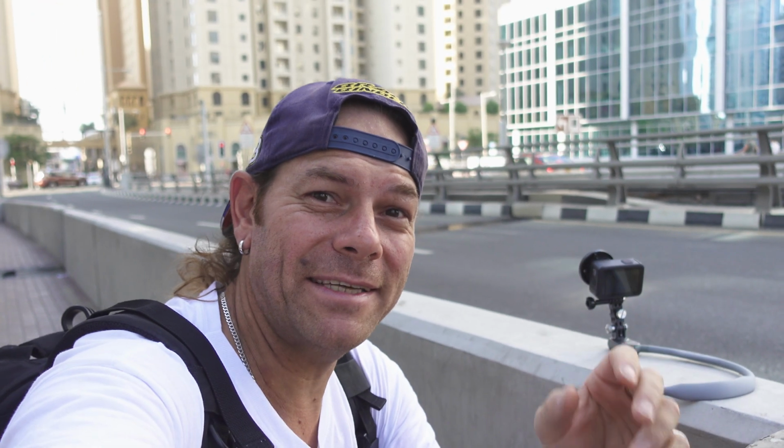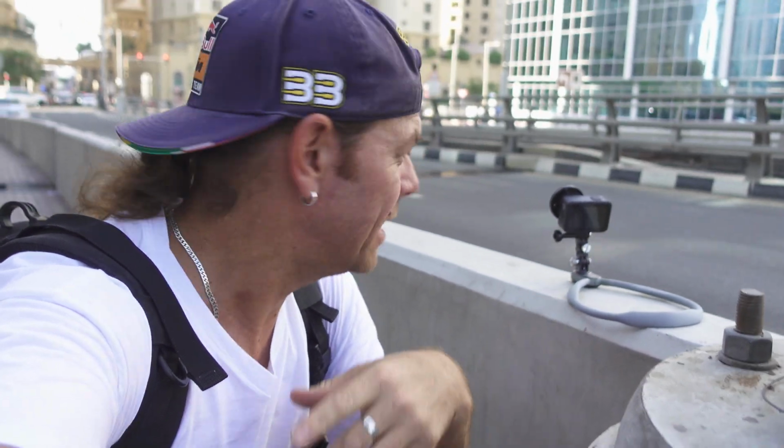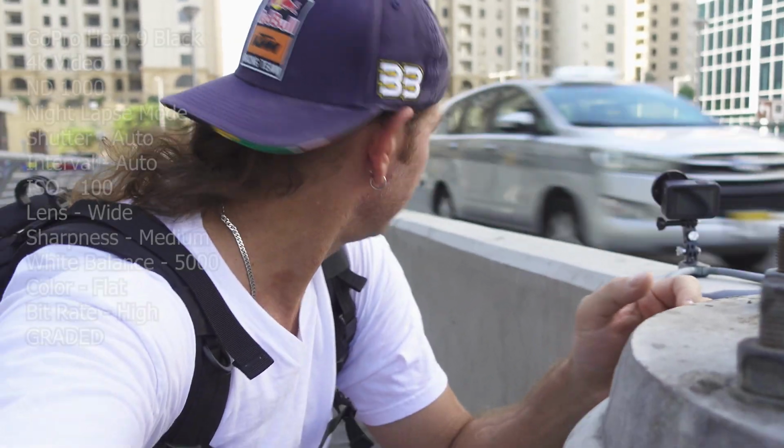Right, so the best place to have your time-lapse is to be somewhere where there's a lot of movement, whether it's people or traffic. Anything that moves is going to make your time-lapse so much better. So I got my GoPro set up here. So I'm using ND filters to create some motion blur.